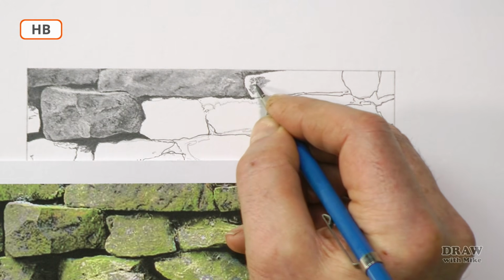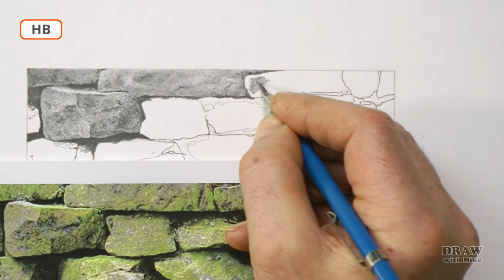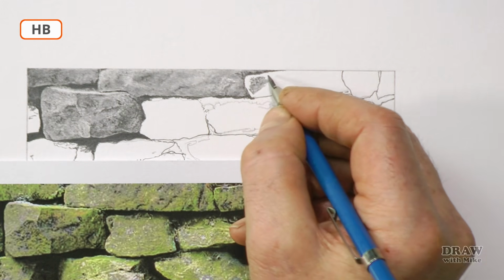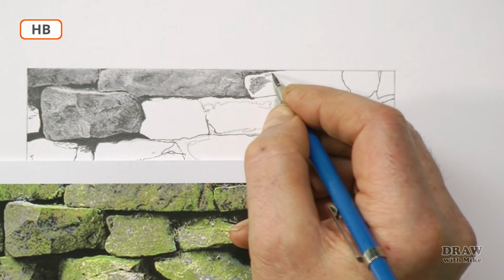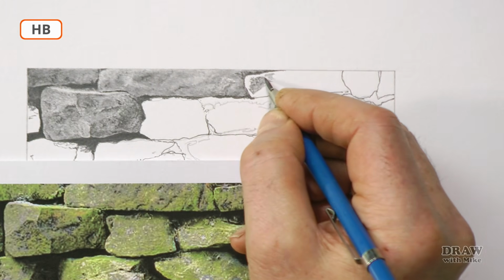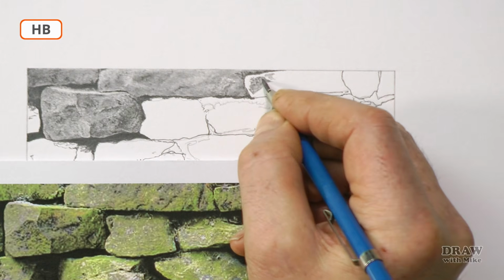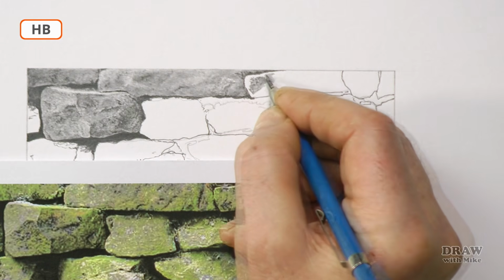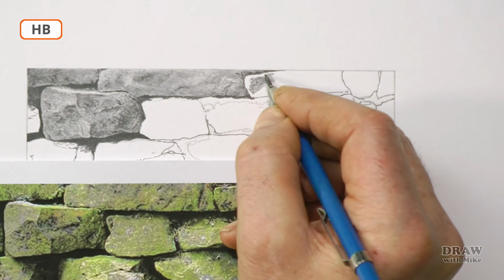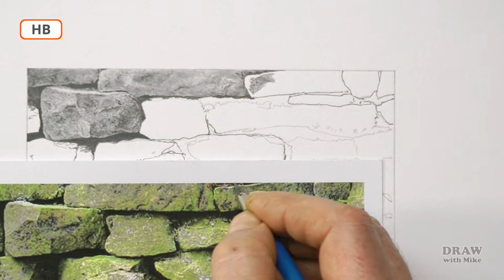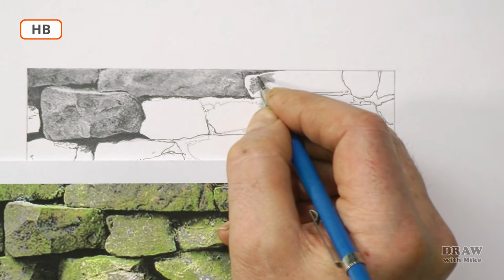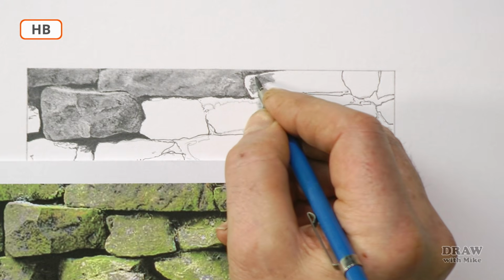Keep the shading random, which will create some nice little features if the eye goes looking for them. There's a nice hard edge there. We'll keep that one. Take this back up towards the light. I like the way the light's catching that, so I will let that continue.